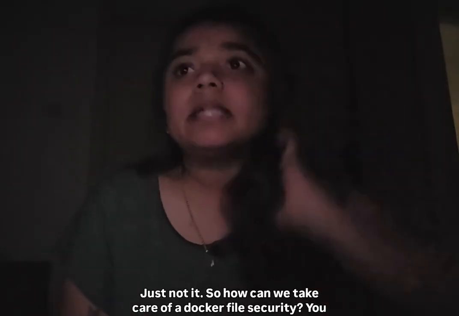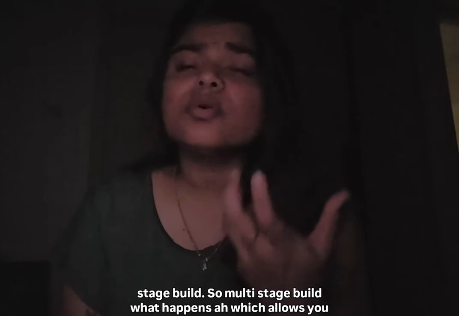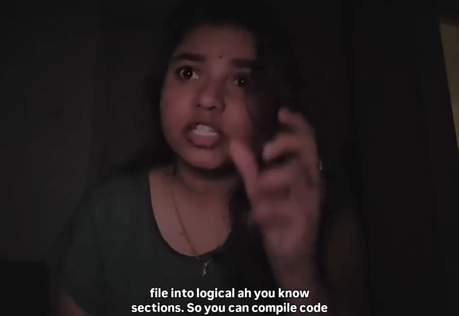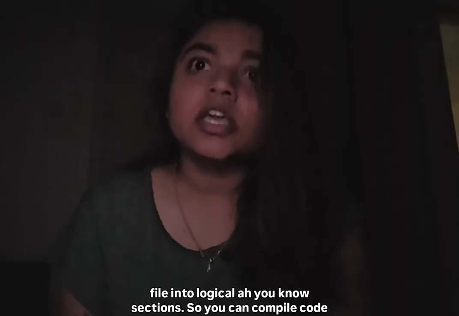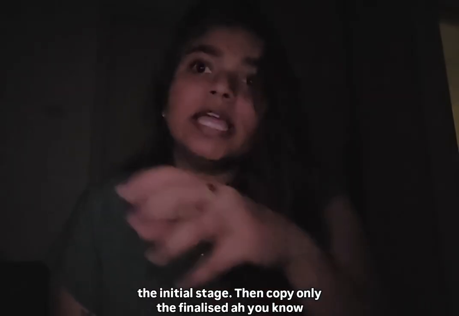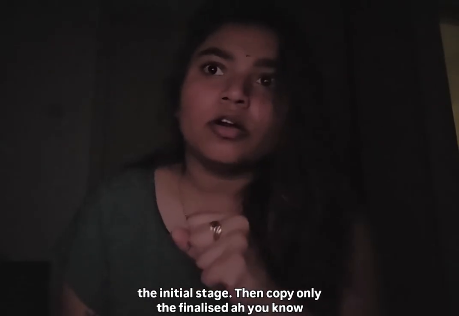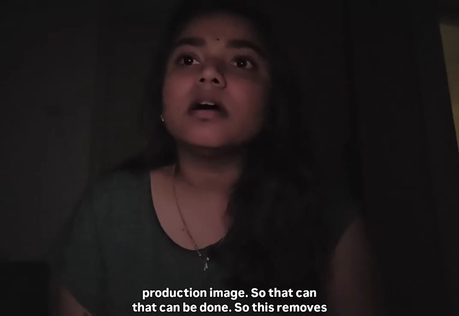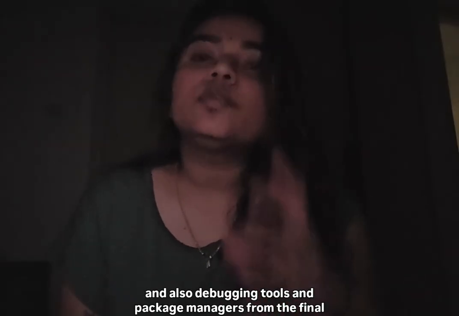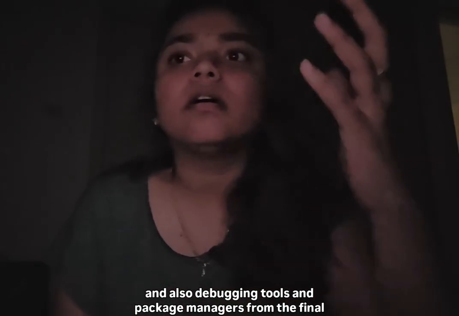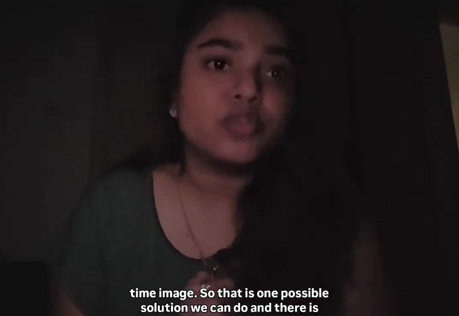You can implement the multi-stage build. Multi-stage build allows you to split your Dockerfile into logical sections. So you can compile code using a full feature set in the initial stage, then copy only the finalized compiled binary into a minimal production image. So this removes build-time dependencies, of course, and also debugging tools and package managers from the final runtime image. So that is one possible solution we can do.